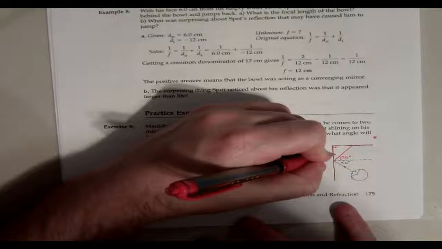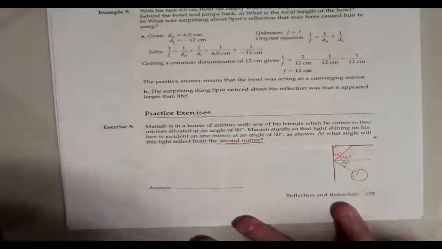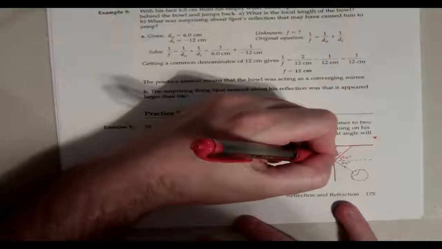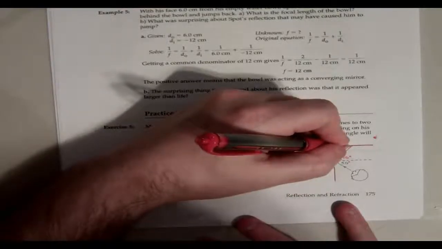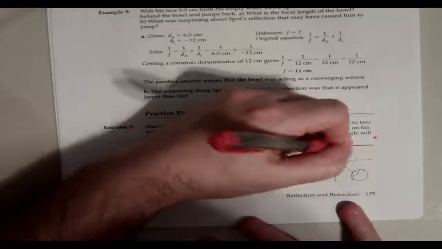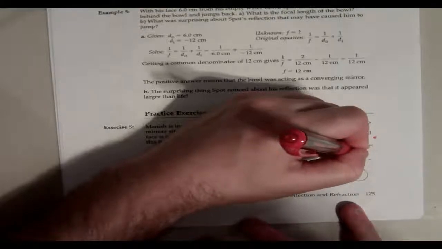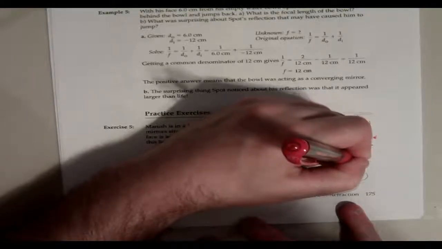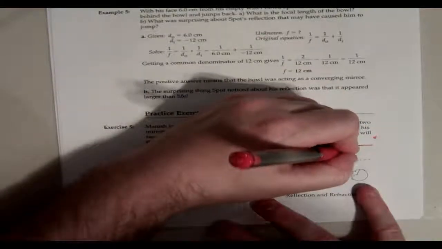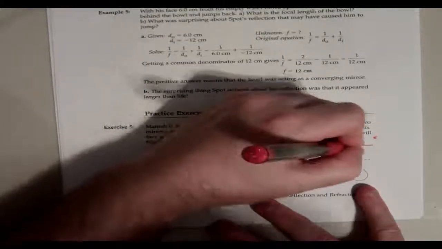And because we know this is also a 90, we can just say that, hey, this is 40 degrees here. So that's pretty standard. So if we know this is 40 degrees at this angle, then right here, this should be 50 degrees. And let's go ahead and write the normal here. Our dotted line, right?